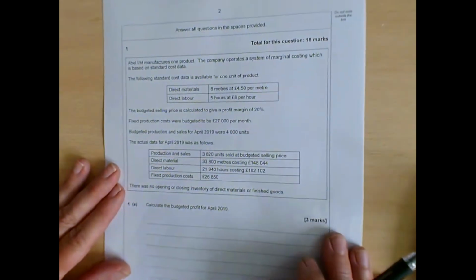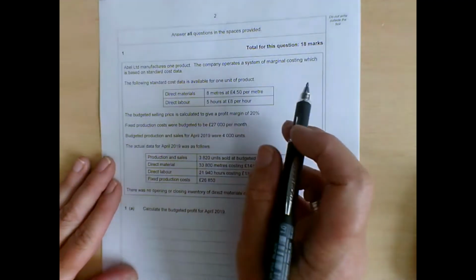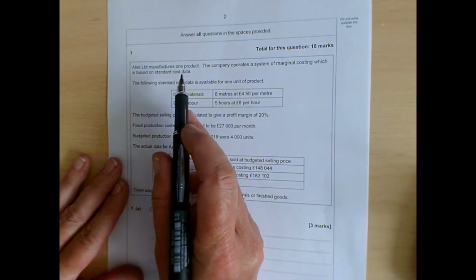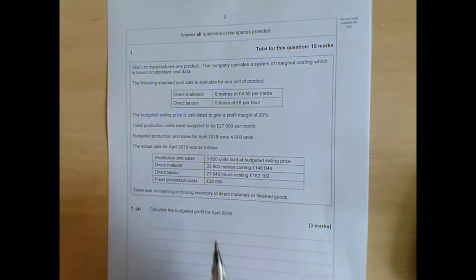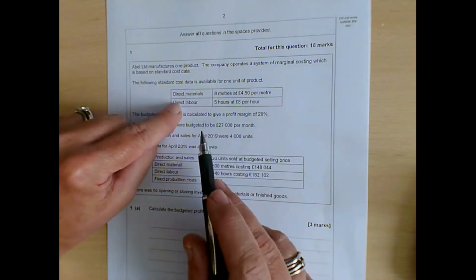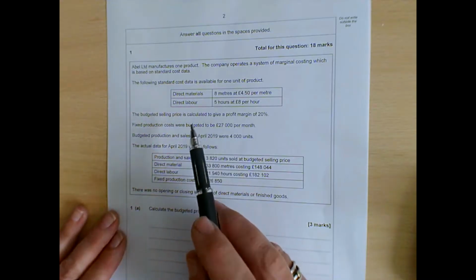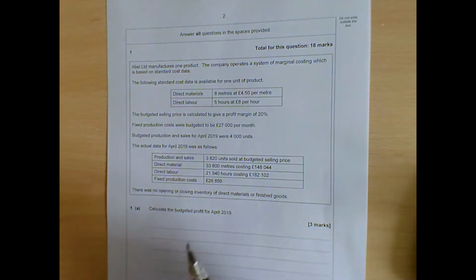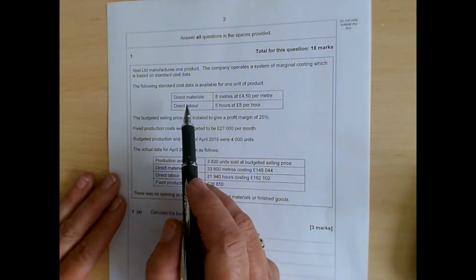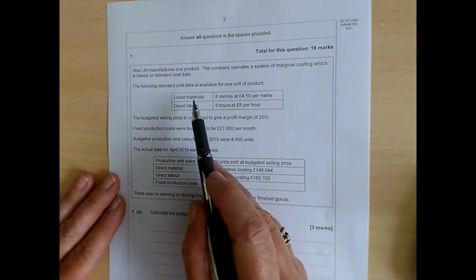Right, so this is a fairly standard, pardon the pun, standard costing question. They operate a system of marginal costing, which is based on standard cost data. So remember that the standard cost is where we set the cost in advance, so the cost for direct materials, the cost for direct labour, and if we were doing it on an absorption costing basis, we would include overheads, but this company uses marginal costing, and they give you some information about direct materials and direct labour.